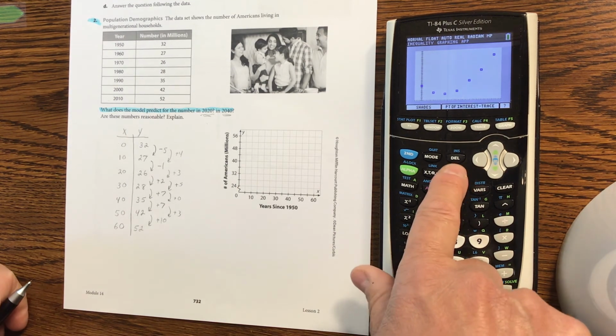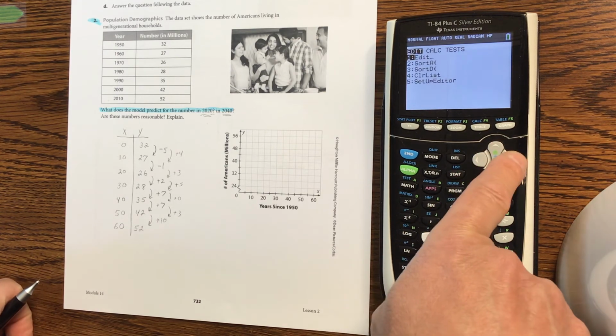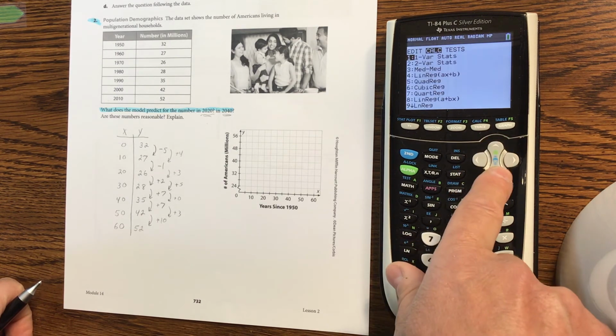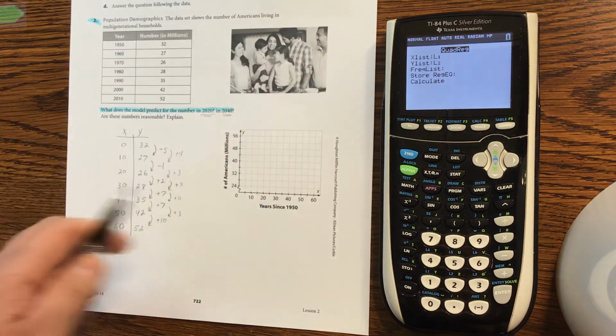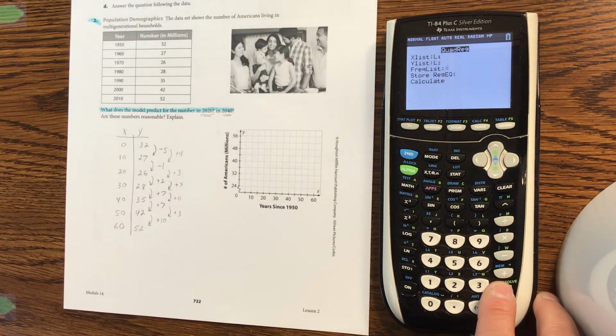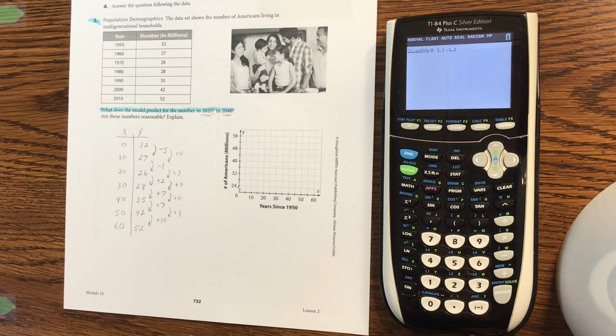So what you do next is you go to Stat, you go to Calc, and in Calc you find the button that says Quad Reg, which is my calculator's number 5. You hit Enter. You'll get this symbol up here, and all we got to do is go all the way down to Calculate. And in Calculate, it will show us what our model is.